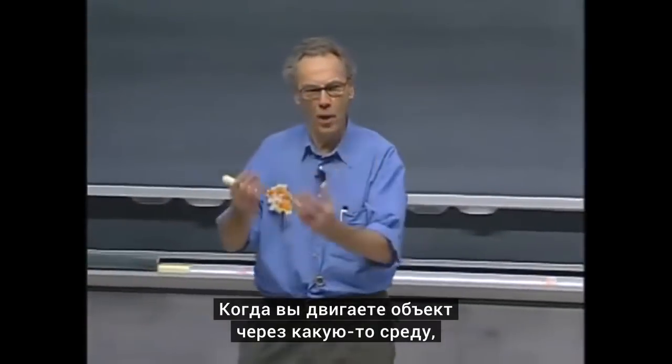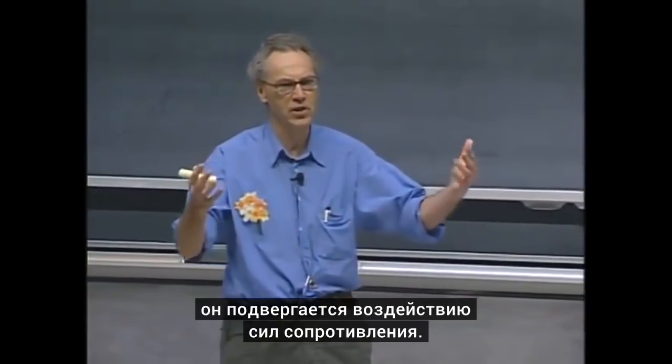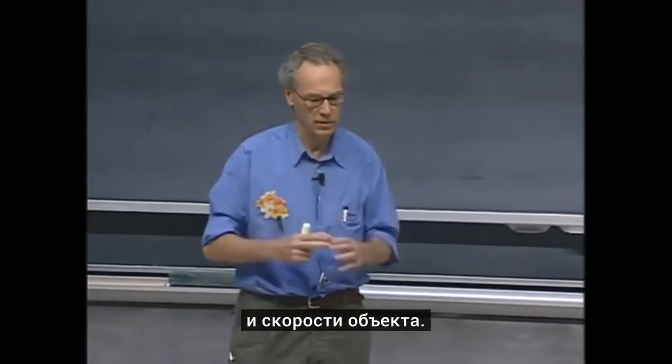We're going to discuss today resistive forces and drag forces. When you move an object through a medium, whether it's a gas or a liquid, it experiences a drag force. And this drag force depends on the shape of the object, the size of the object, the medium through which you move it, and the speed of the object.